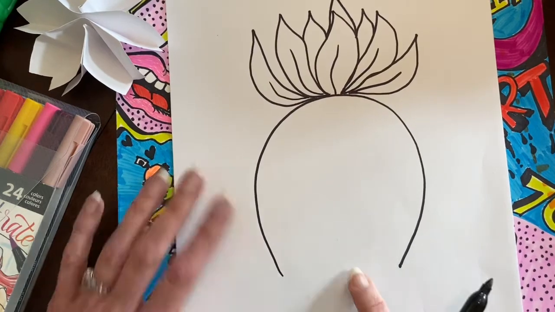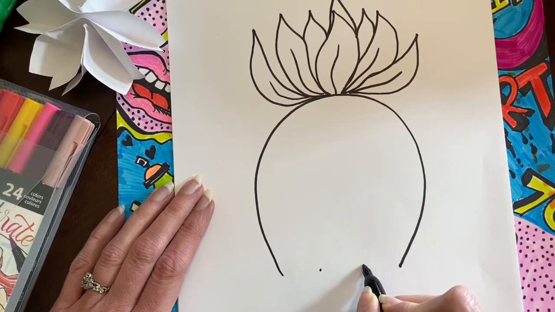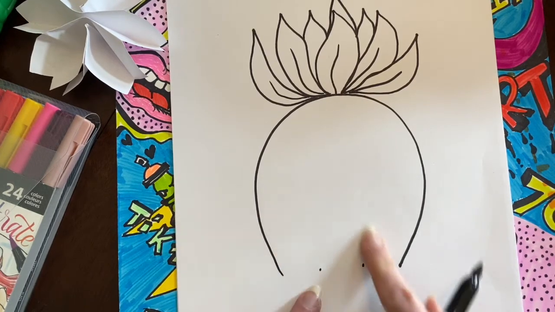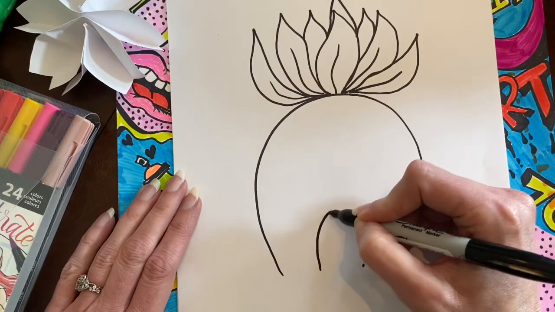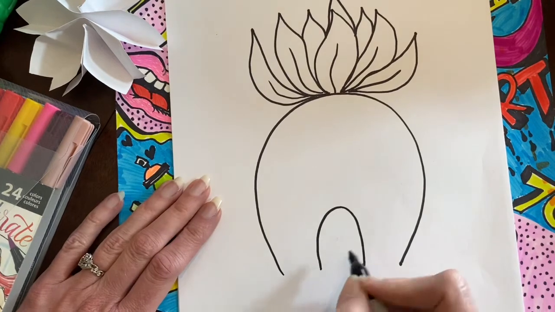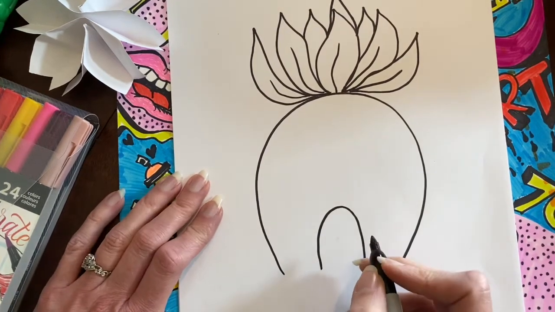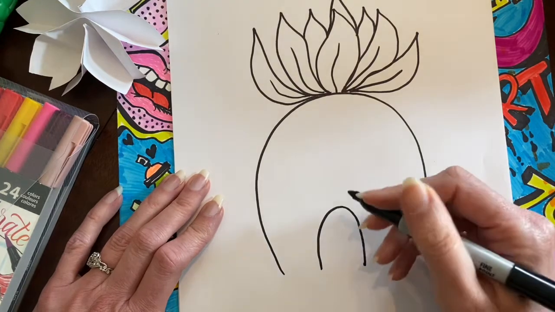Now we're going to do the door. So make sure you do a dot so you know where you're going, and it's going to be the same kind of curve, okay? That way you know where you're going, all right. And then we're going to do another one again.